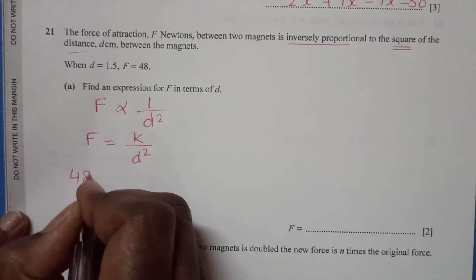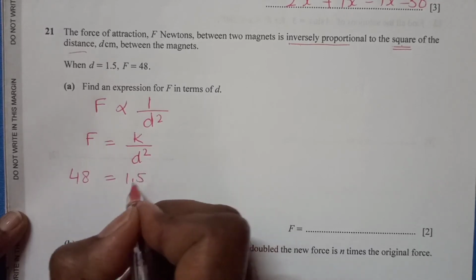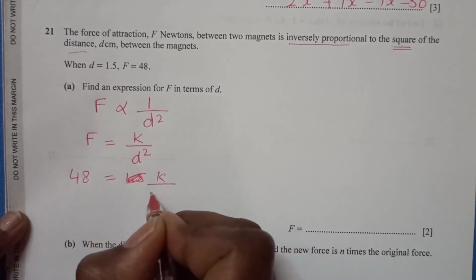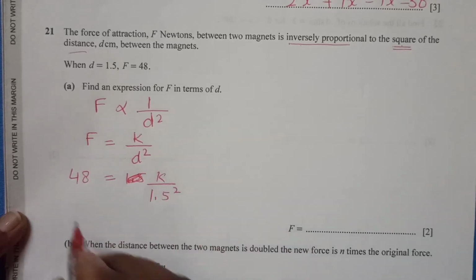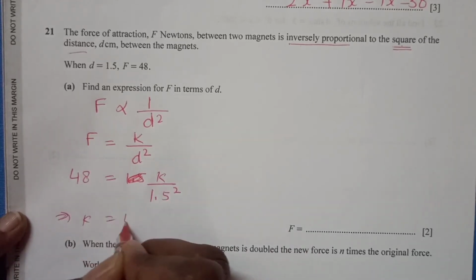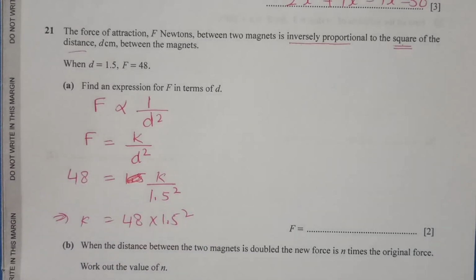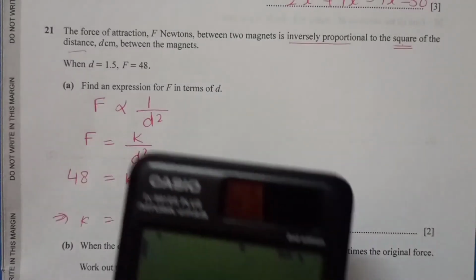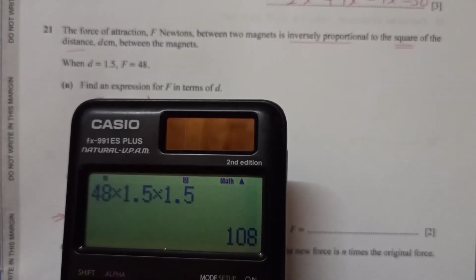Now when d is 1.5, f is 48. So f is 48, d is 1.5, k over 1.5 square. So from here k will be 48 times 1.5 squared. So let's see how much is that. 48 times 1.5 times 1.5, 108.